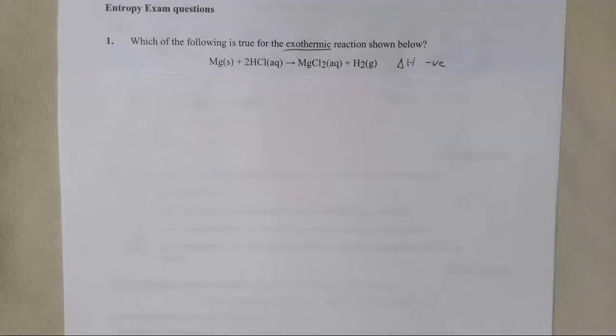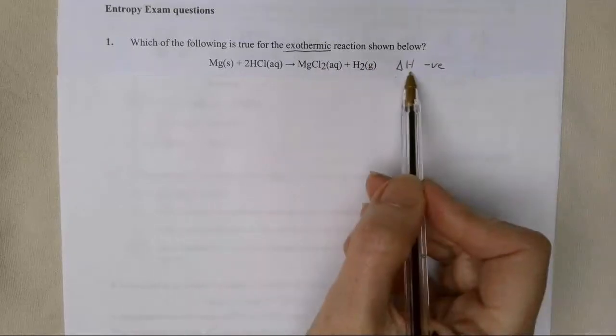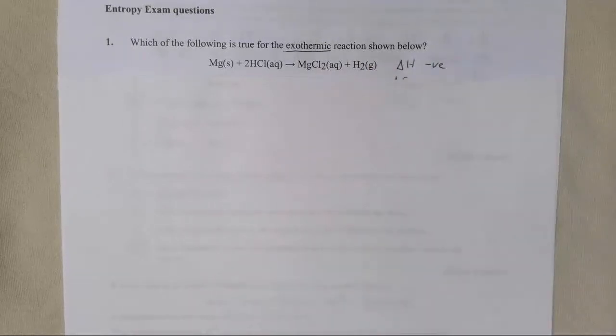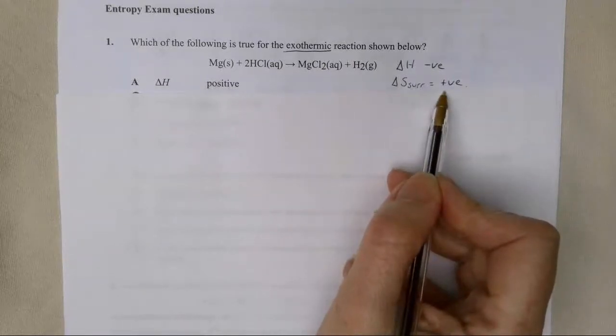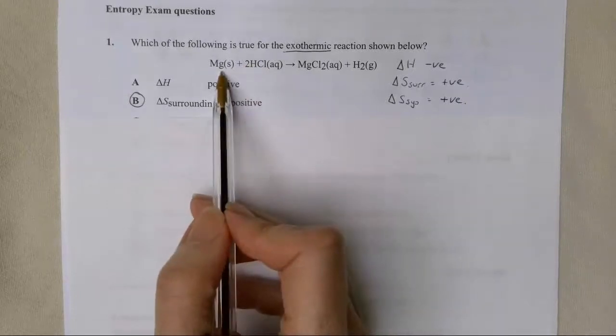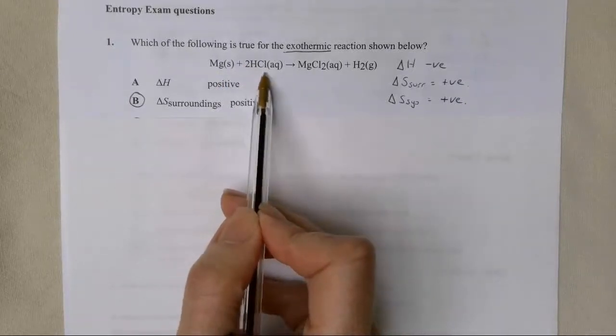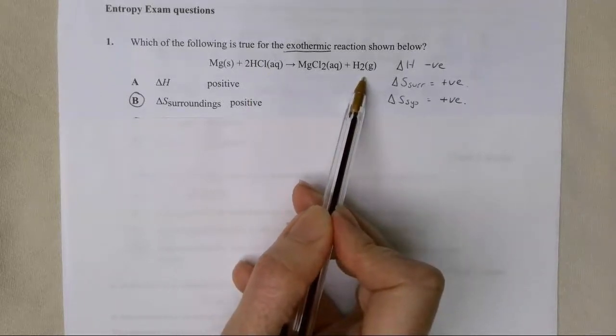Okay, so we're on the first of the multiple choice questions. The first one asks us which of the following is true for an exothermic reaction. If we have an exothermic reaction, we know that my delta H value is going to be negative. We therefore know that the delta S surroundings term is going to be positive because that's minus delta H over T. And we know that my delta S system is going to be positive. We know that because I'm going from solids and an aqueous to aqueous and a gas. So because this is a gas here, it's going to increase the entropy of the system.